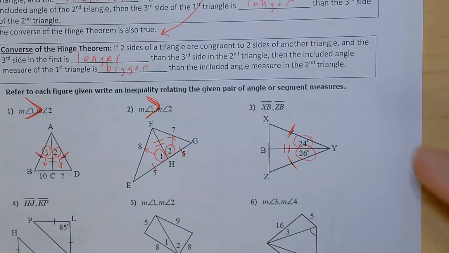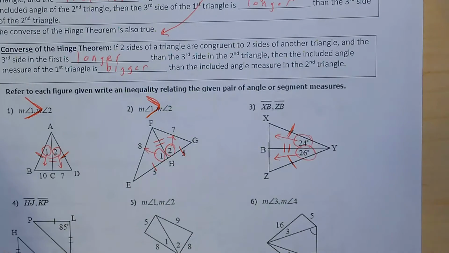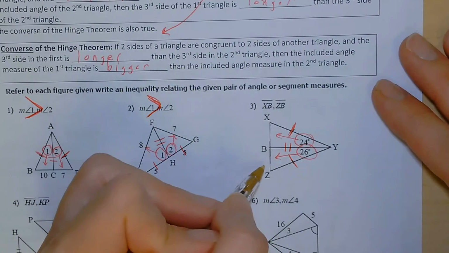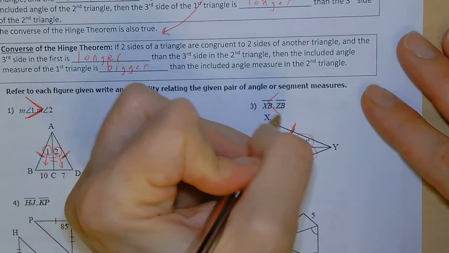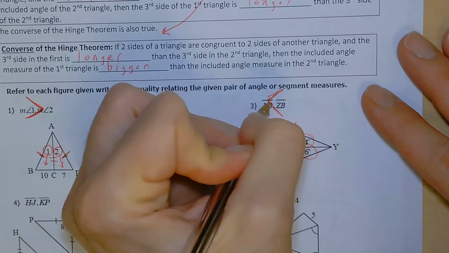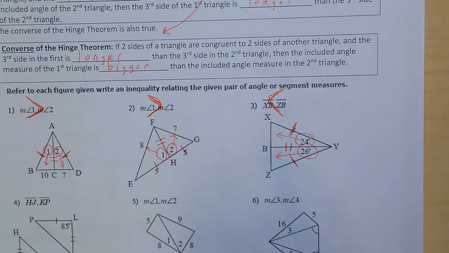Now this time we're going to take the angles and use them to compare the opposite sides. So since 26 is bigger than 24, BZ is bigger than BX. Okay, so I'm going to put in a less than sign between these because BX will be smaller than BZ.